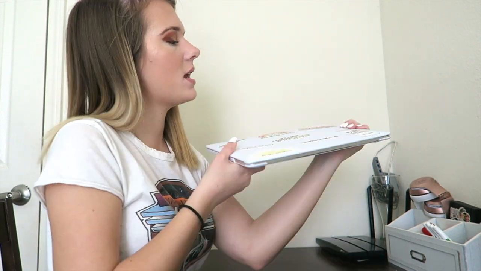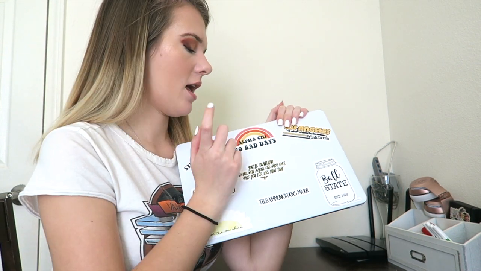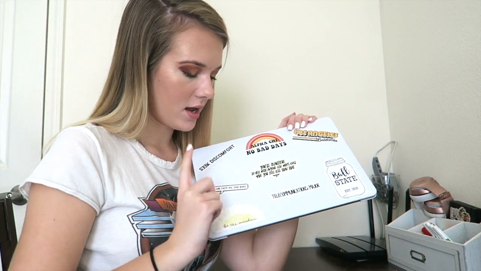And then on the front of my computer, I of course have a bunch of stickers. I have an Alpha Chi one, I have a Los Angeles one, a Ball State one, a TCOM Major one for Criminal Minds. You can buy all sorts of stickers, and I actually get mine off of Redbubble.